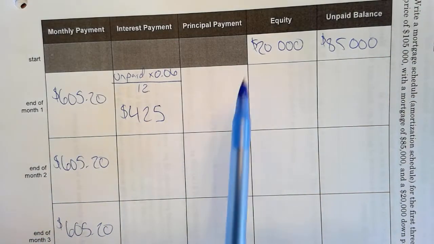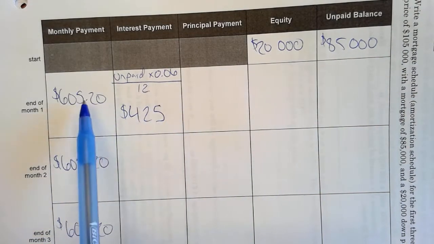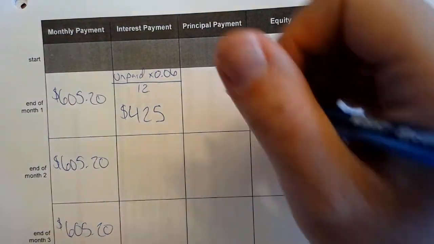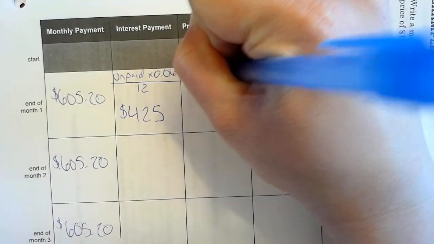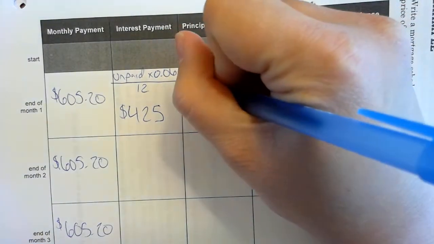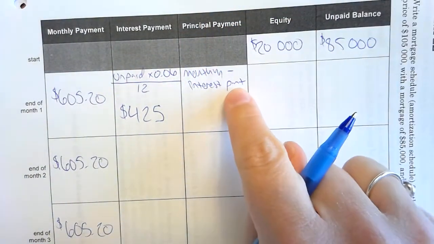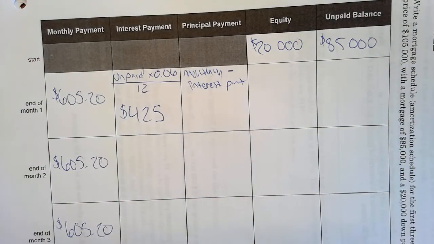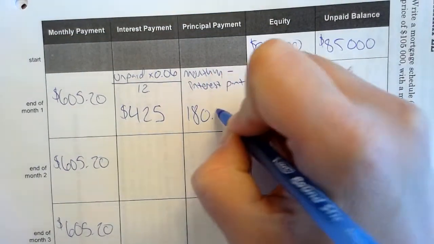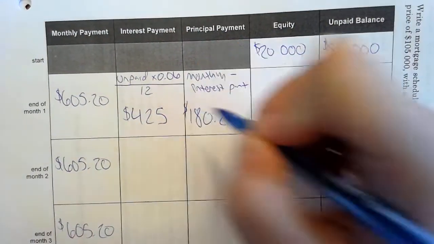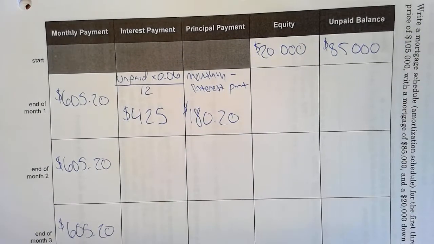That's nuts. Now the principal is whatever's left out of the 600. So we're going to take our monthly payment and subtract the interest payment. 605.20 minus 425, and I got $180.20. I do need a dollar sign on every value here because everything's in dollars. So that's going to be a lot of dollar signs.